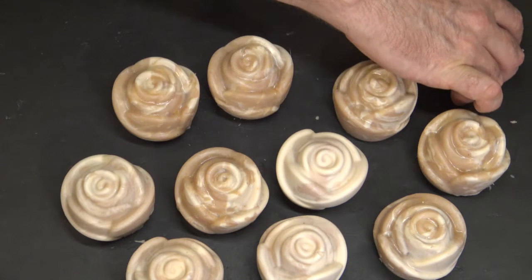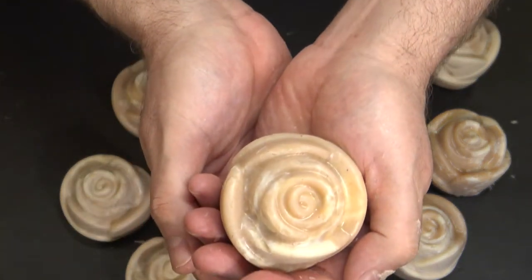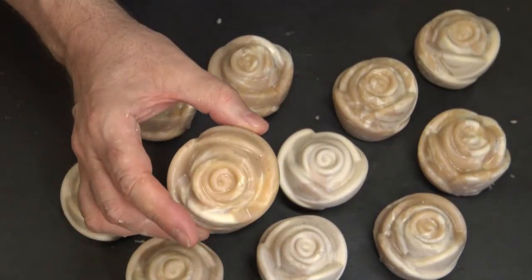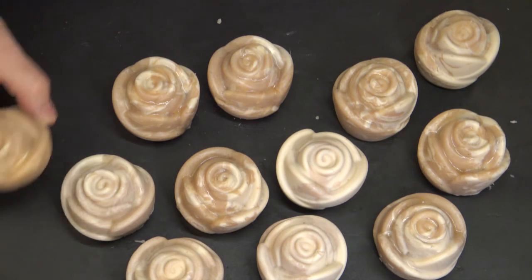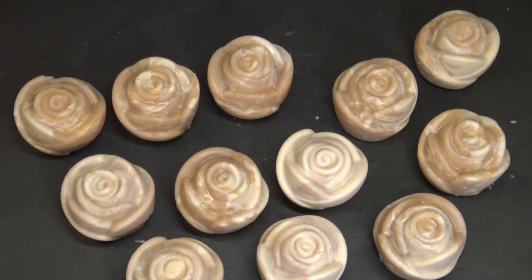Let's see. Oh, this one's nice. Much more pink in this one. I don't know if that color is showing up good here on the camera. I hope it is. They're just sort of that kind I call dusty rose. That's what they remind me of. My mother had some dishes, and this kind of reminds me of that. Desert rose is what those were.